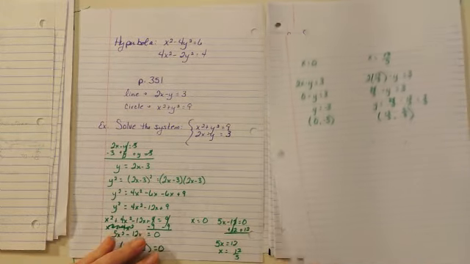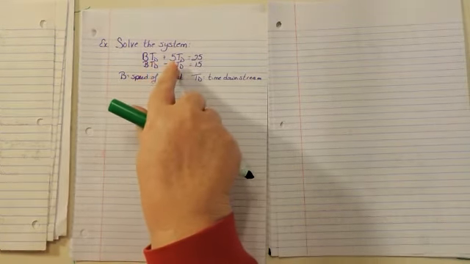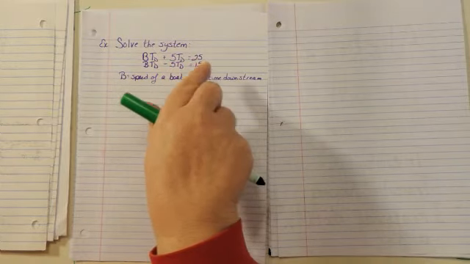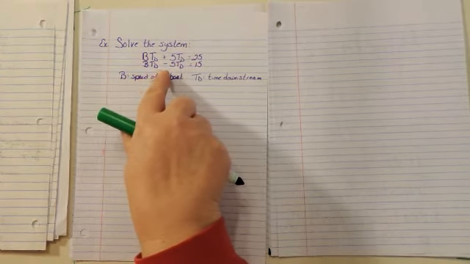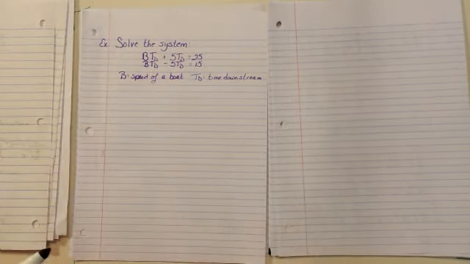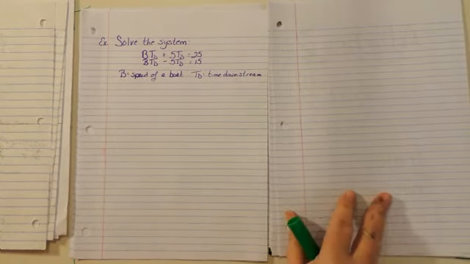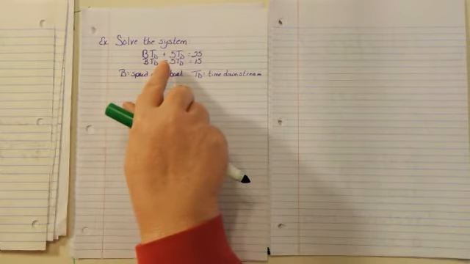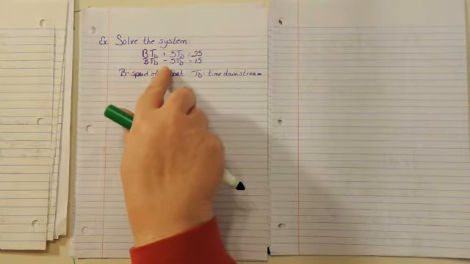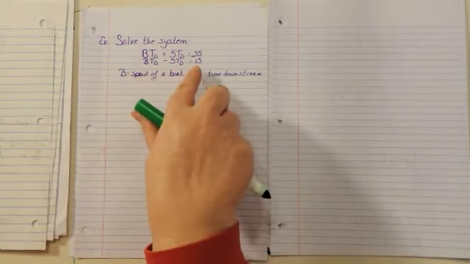Let's try another one. We have b times td plus 5 times td equals 25, and b times td minus 5 td equals 15. The b is the speed of a boat, and the t is the time downstream. We will be doing many more problems like this later. So sometimes we're going with the stream, and sometimes we're going against the stream. When we're going with the stream, we go faster. When we go against the stream, we go slower. Okay?